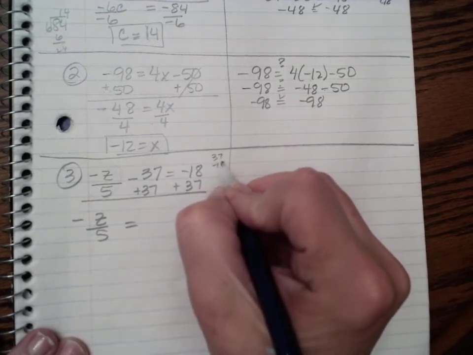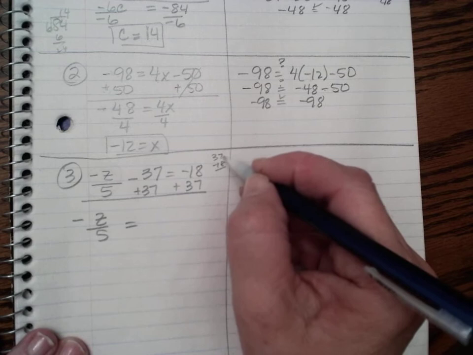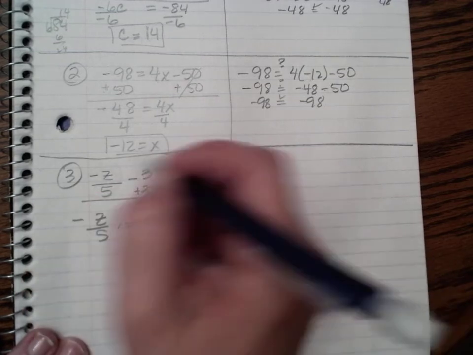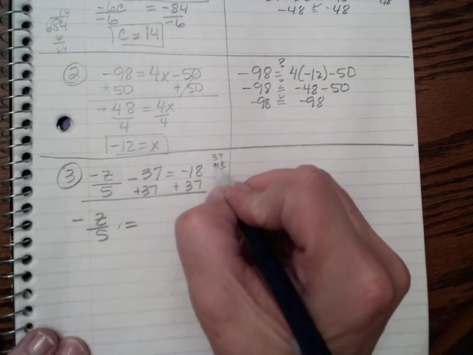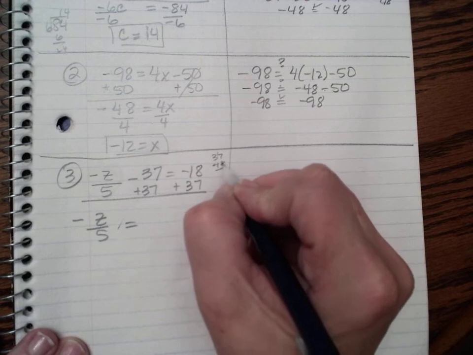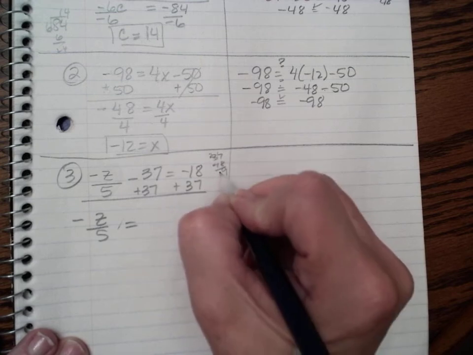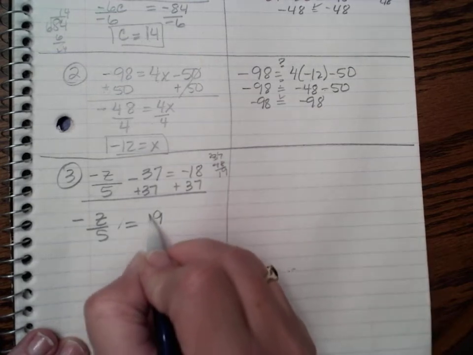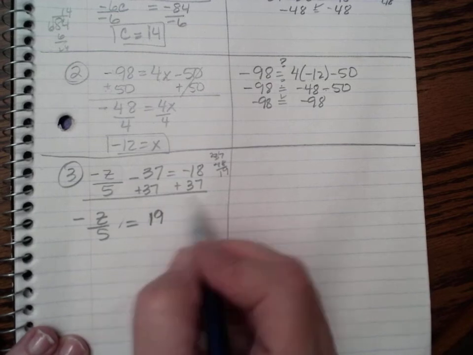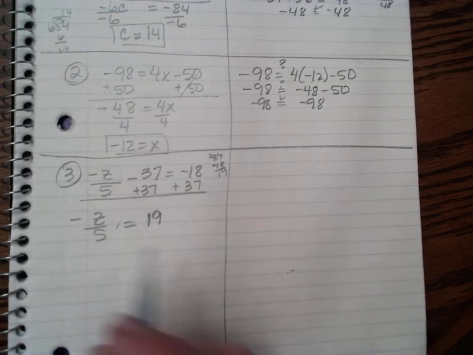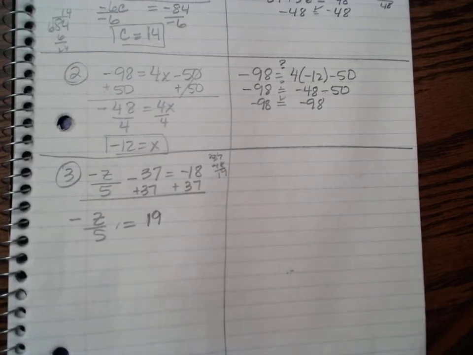So 37 minus 18. Notice that I'm doing my computation just over in the corner or off to the side, not in my workspace here. So that's subtraction, right? So that's 17 minus 8 is 9. That's 19, I believe. Okay, you can use a calculator. I just don't have one handy right now. Okay, here's where I'm going to recommend you do two steps in one.